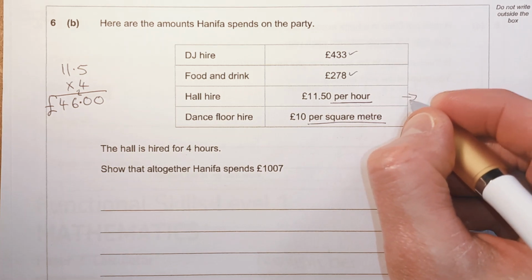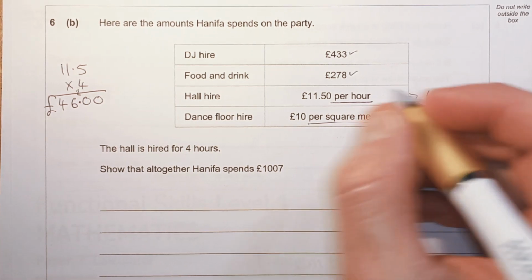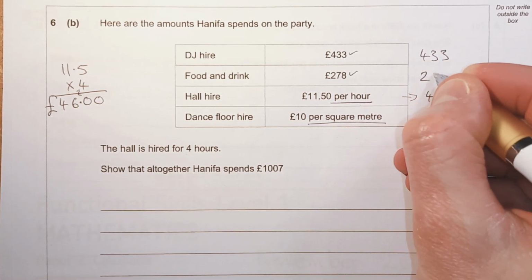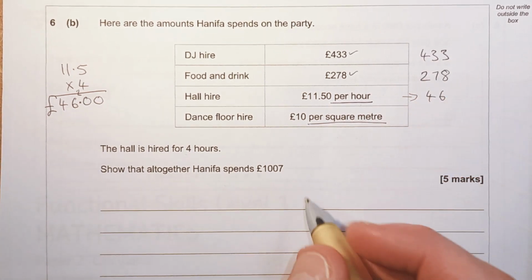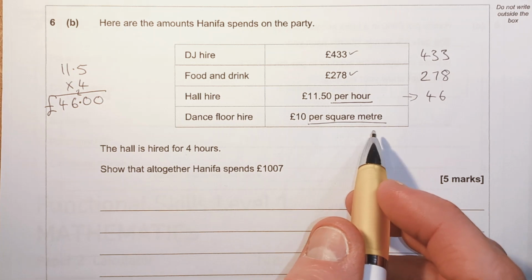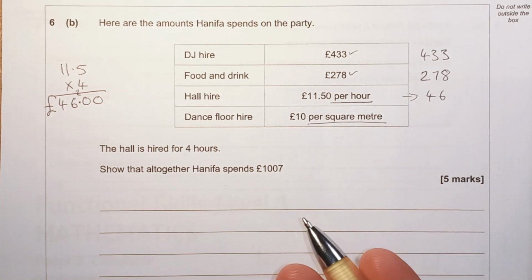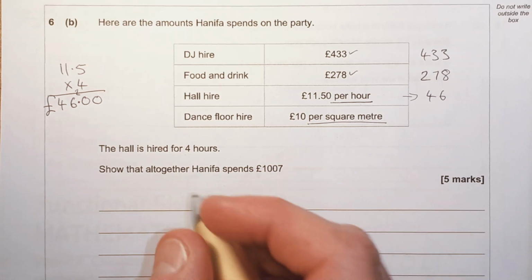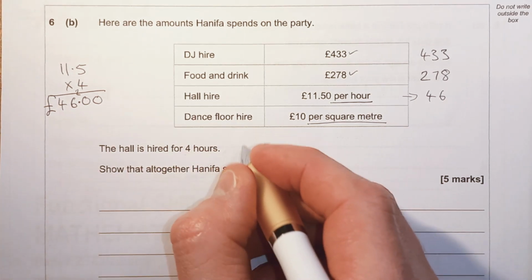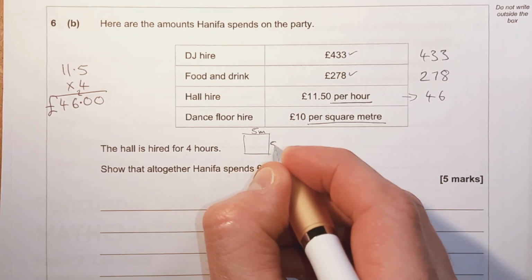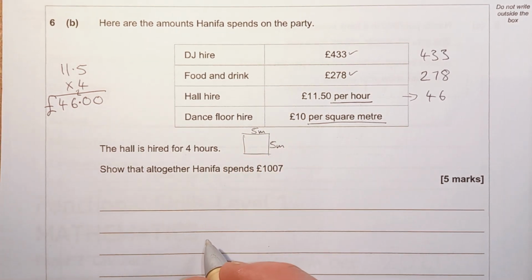Okay, so I'm going to put 46 here. In fact, I'll put these in so that then we can add them all up afterwards. The dance floor hire, £10 per square metre. Well, how many square metres have we got? Well, you might remember that the dance floor was a square which was 5 metres by 5 metres.